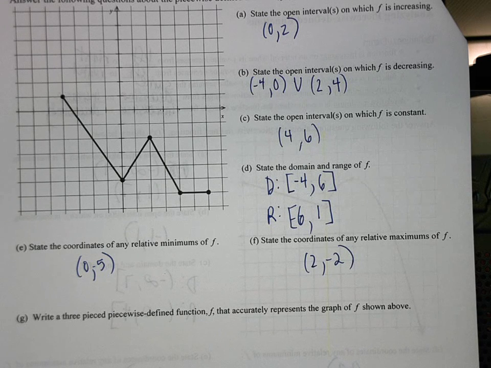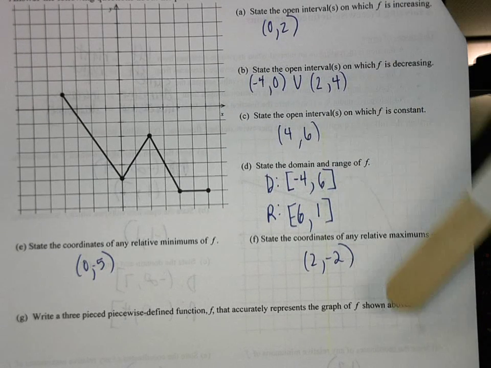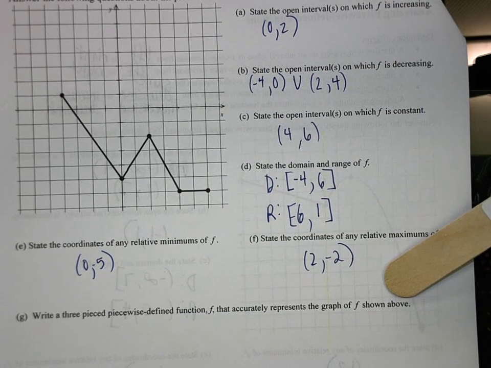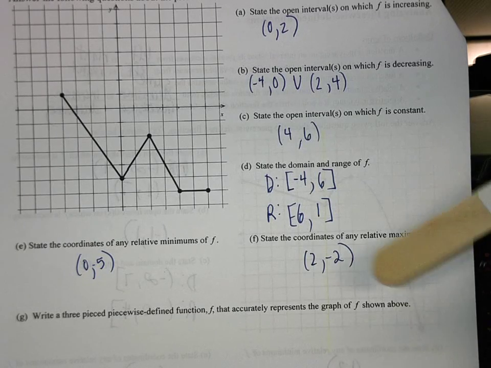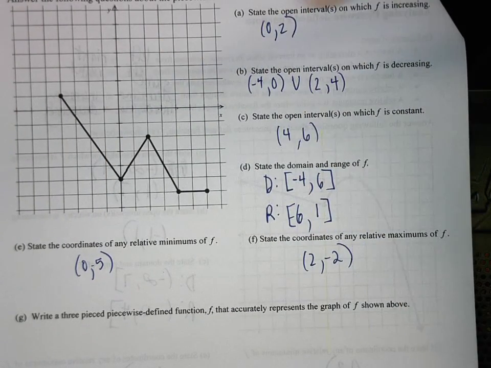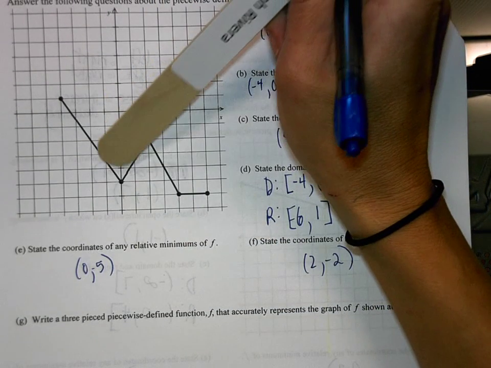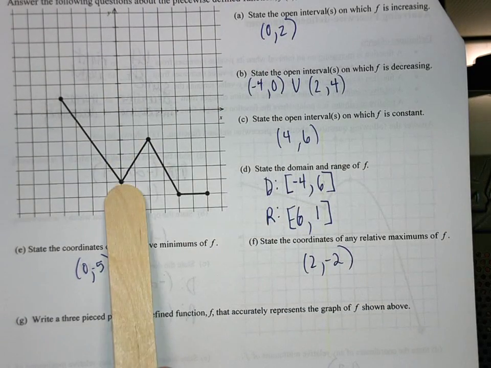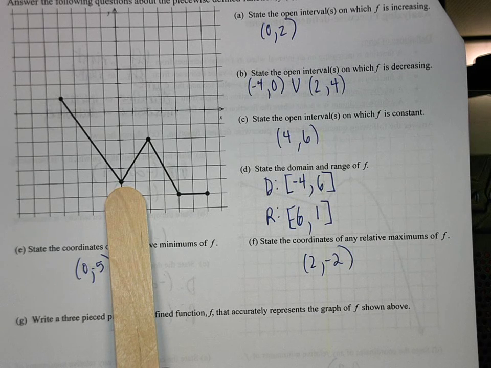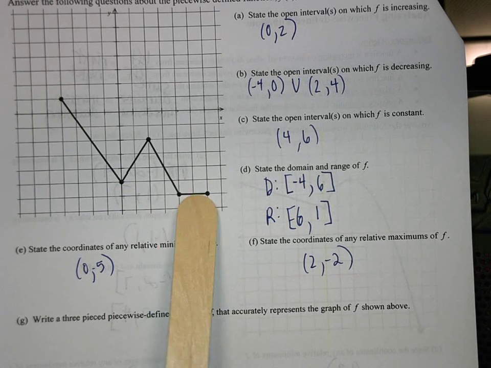Yes. -6. Minimum, like a relative minimum, or is that what you're talking about? So right here, it's at, hold on. 1, 2, 3, 4, 5. That should be 0, 5. Is that what you're talking about? Or down here? Okay, so this is not a relative minimum.